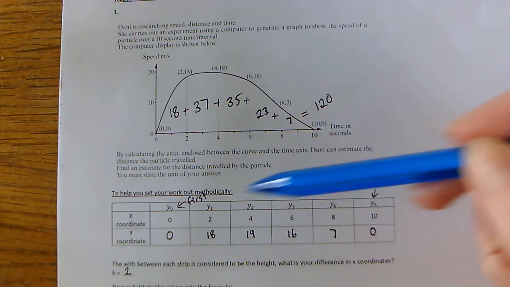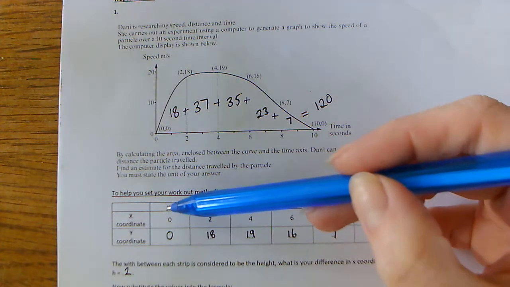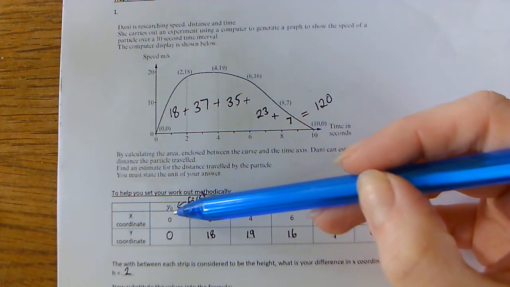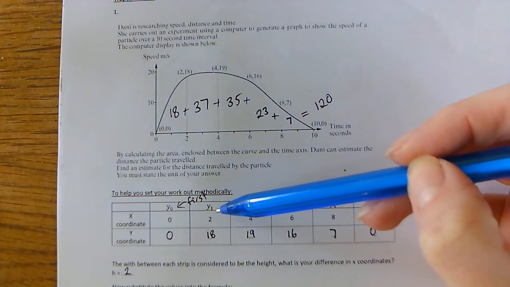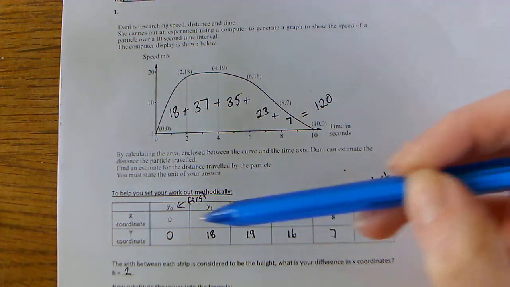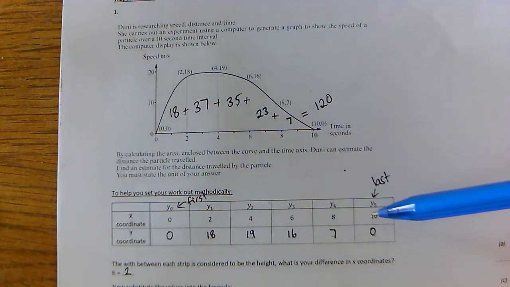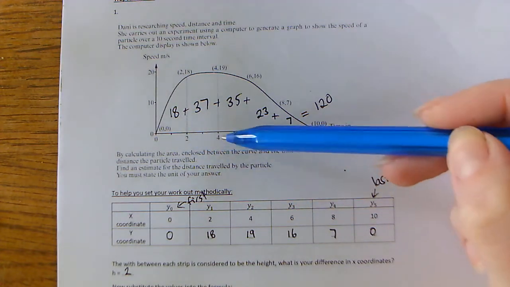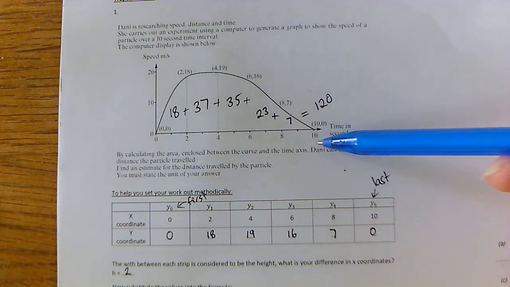So we've got our y coordinates. It's a bit confusing because it starts with y0, that being the first one, okay? Then it's y1, which is technically the second, third, fourth, fifth and sixth. So here you've got the x coordinates, and they obviously come from here, so 2, 4, 6, 8 and 10.